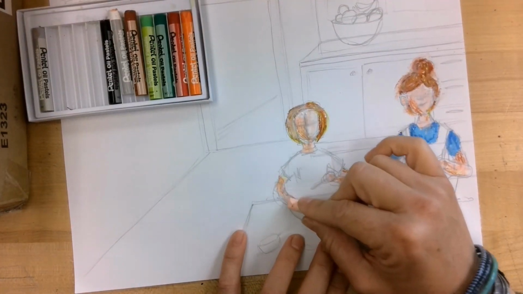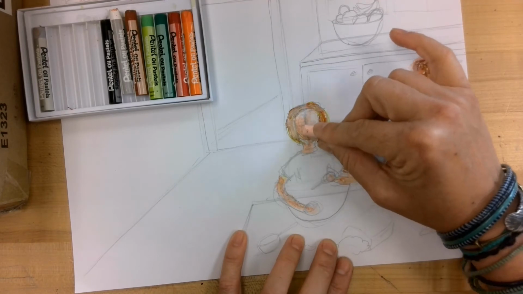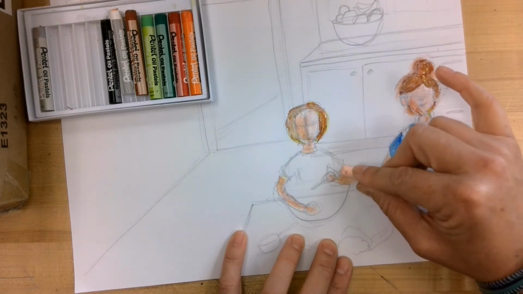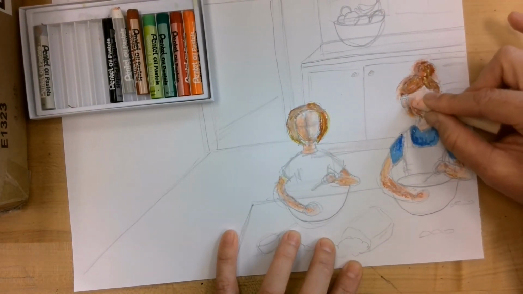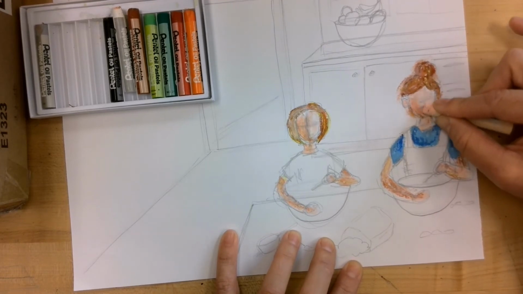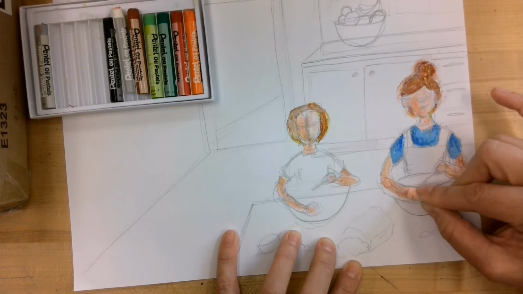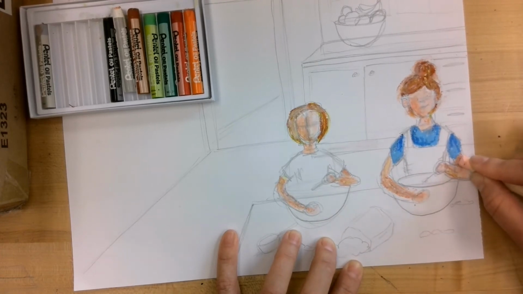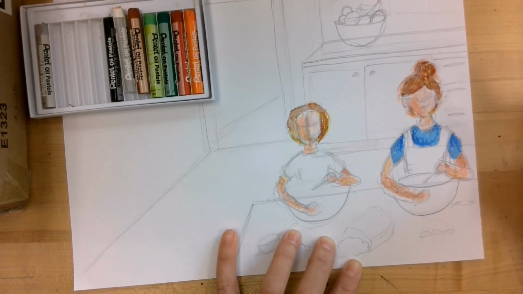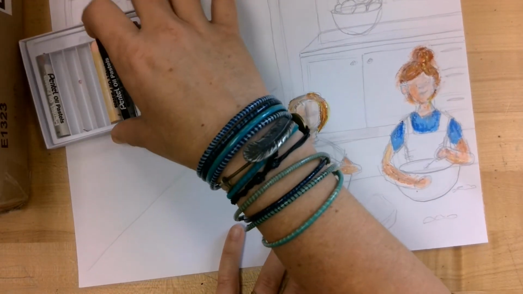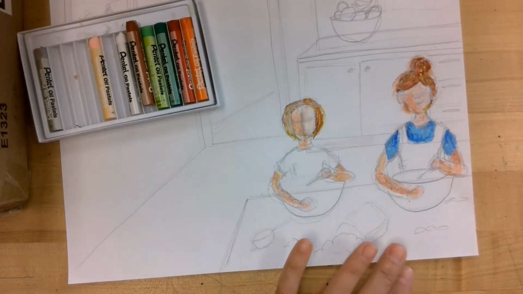And I can go back with my peach to blend that in, to create a little bit of a darker shade there. You see how that's blending in and darkening that color there. And it's also okay to keep it a little bit raw for the color there as well.